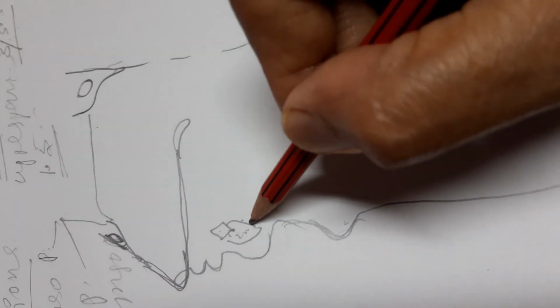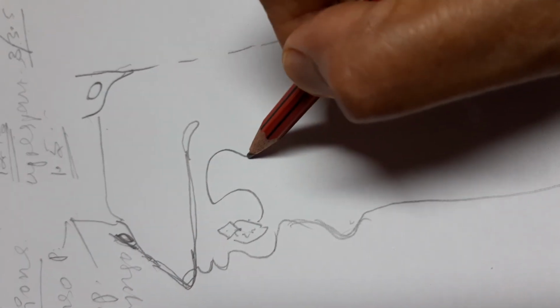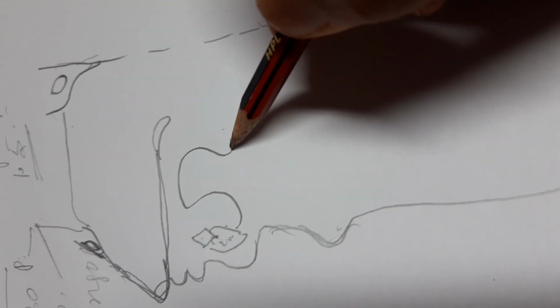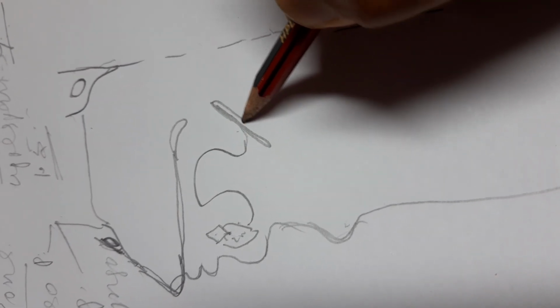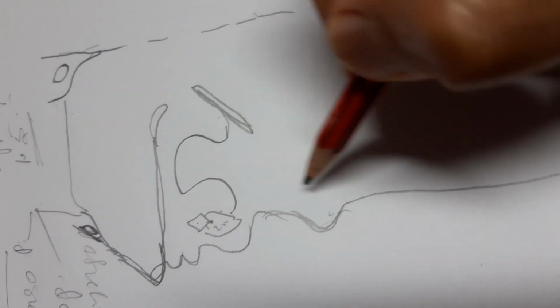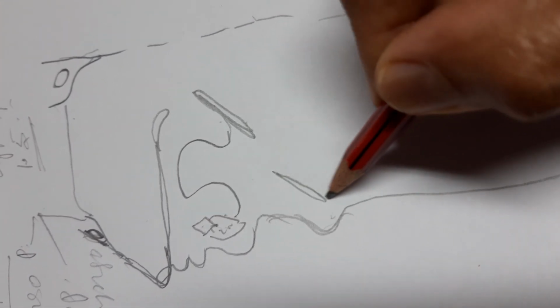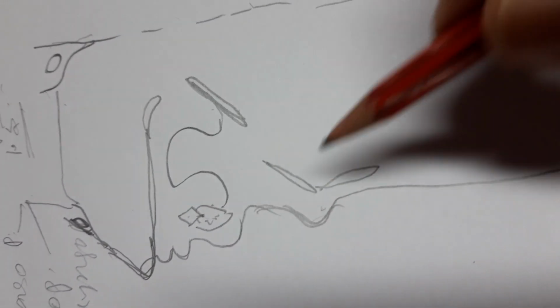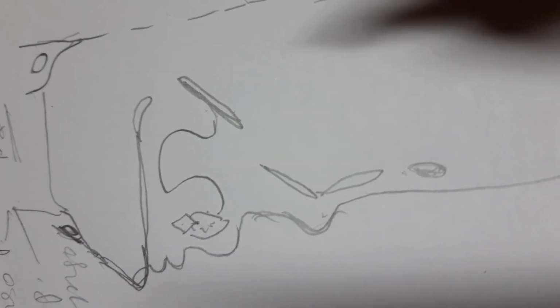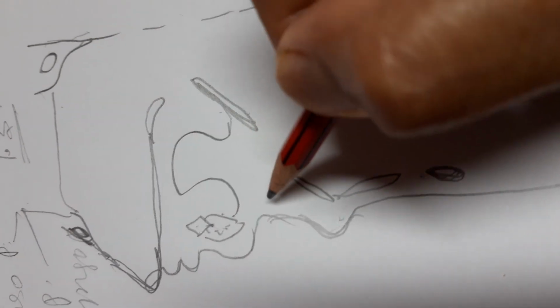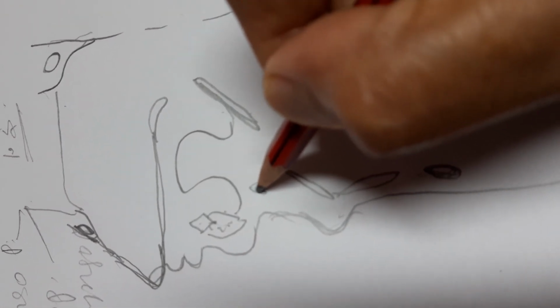Then we know that the mandible gives attachment to the tongue, and the tongue posteriorly is attached to the epiglottis. So this is the epiglottis, cut section of the epiglottis. And here this is the thyroid cartilage, and below the thyroid cartilage this is the cricoid cartilage, arch of the cricoid cartilage. Now here this is the hyoid bone, cut section of the hyoid bone.